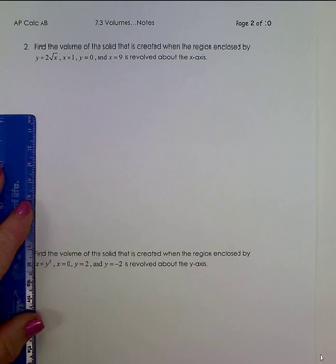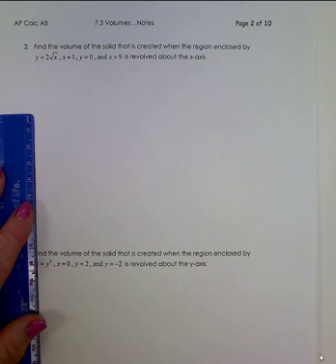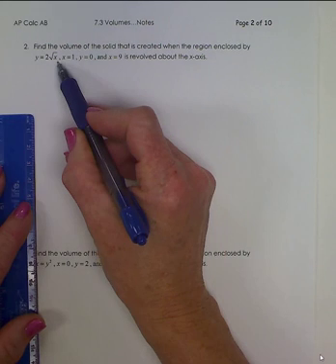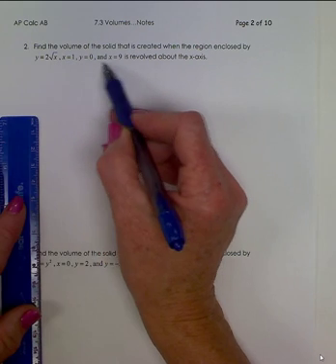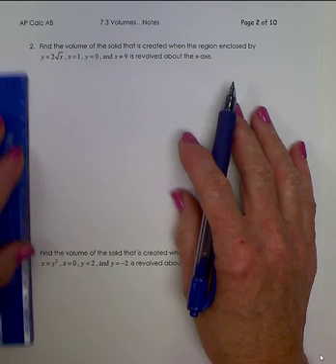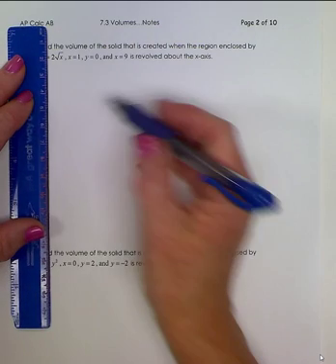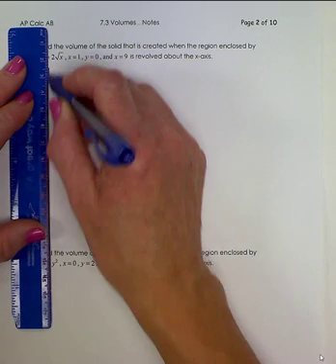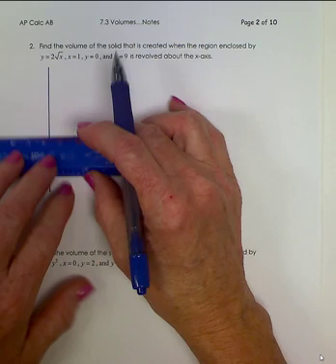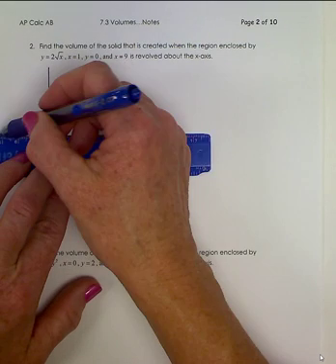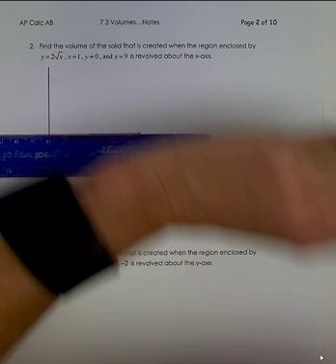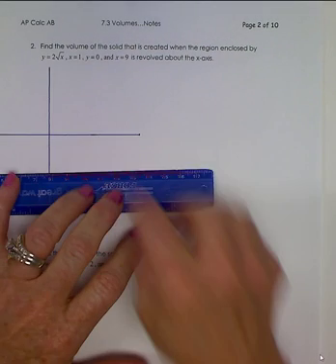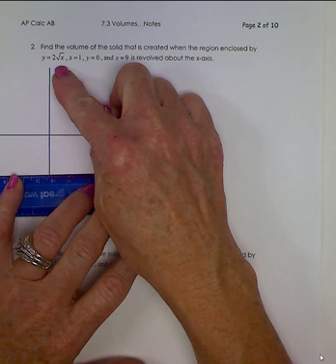Find the volume of the solid that's created when the region enclosed by y equals 2 square root x, x equals 1, y equals 0, and x equals 9 is revolved about the x-axis. Sketch a graph. All right, y equals 2 square root of x.